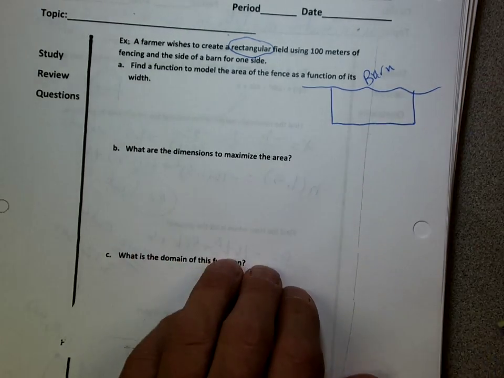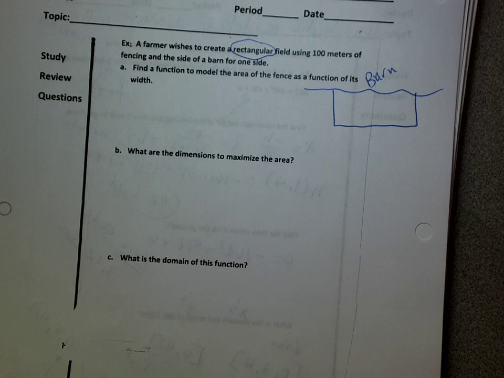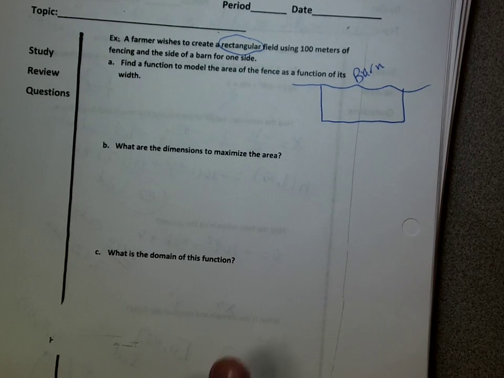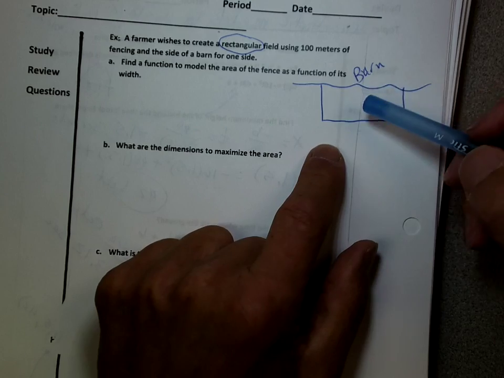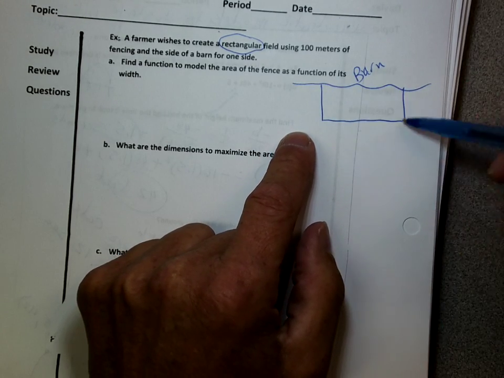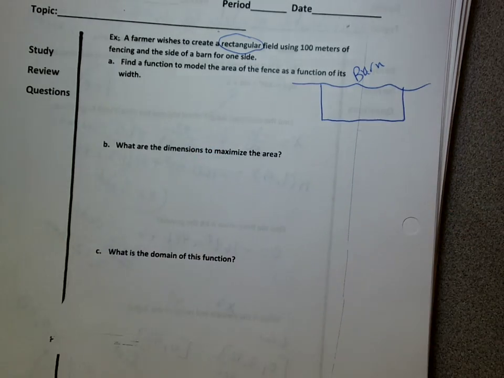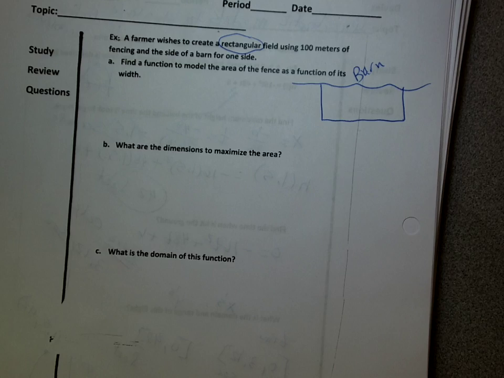Now if it's a rectangle, these two sides have to be equal. Now, there are lots and lots of ways to make the field. You can make it really skinny and long. You can make it look more squarish. You can make this be super long this way. So there's so many ways to make this field, but we want to find the best way.